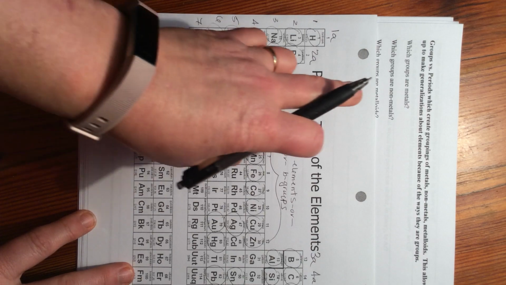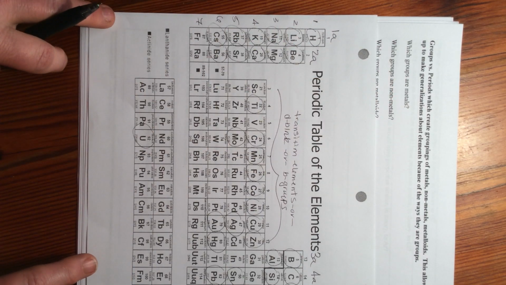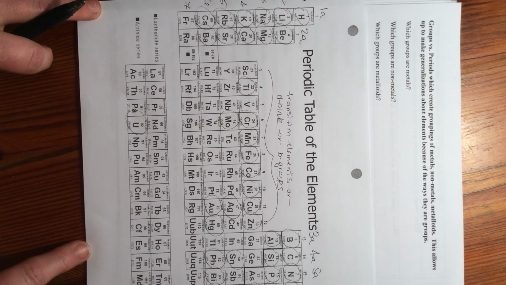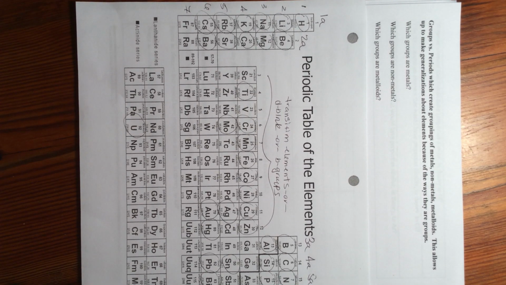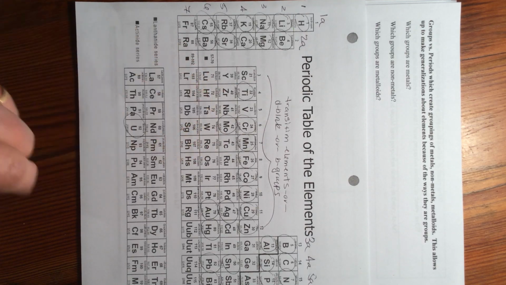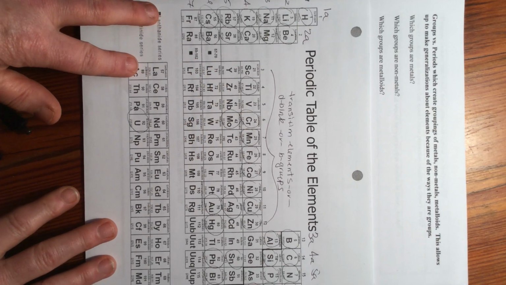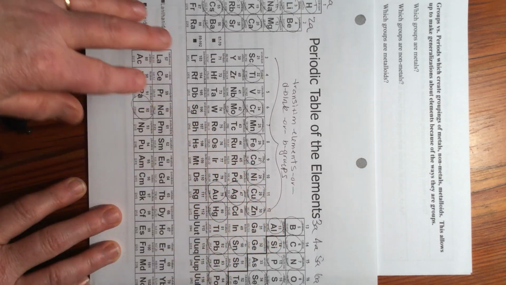Okay? Now, within the periodic table, we want to look and see where the metals, nonmetals, and metalloids are. In the classroom, or if you have a different periodic table, it might be color-coded for you. What you'll get for your exams is something similar to this, except it won't have the names on it. Okay? What you'll notice on your periodic table is there's a heavy stair-step line. Okay?